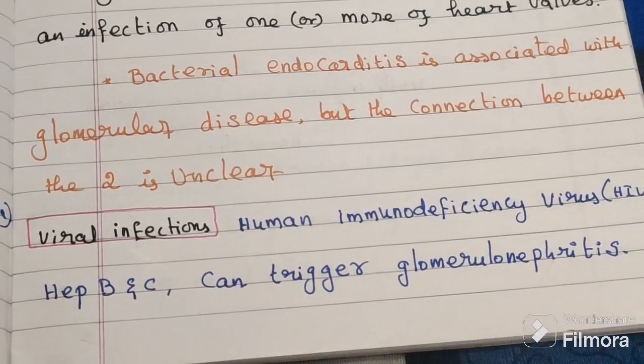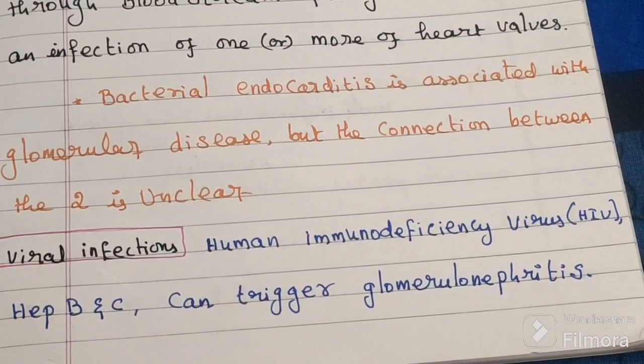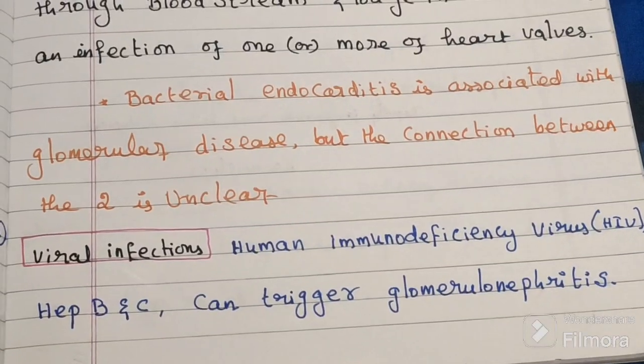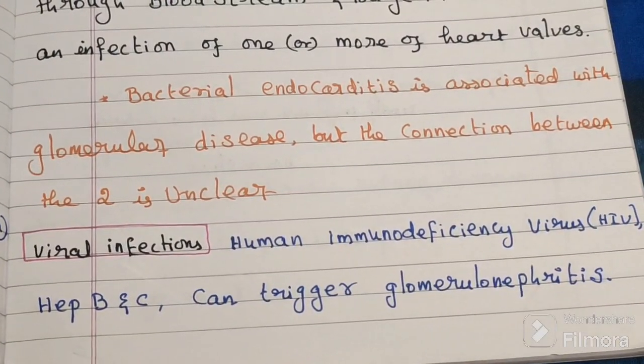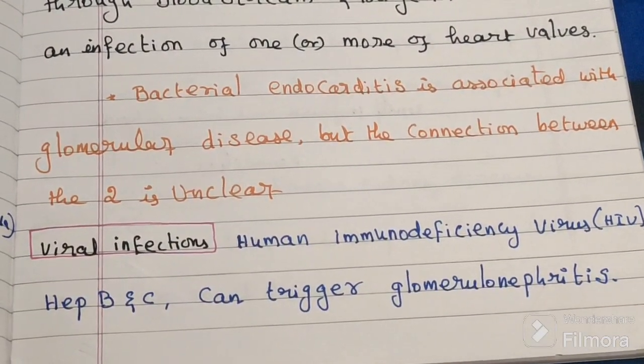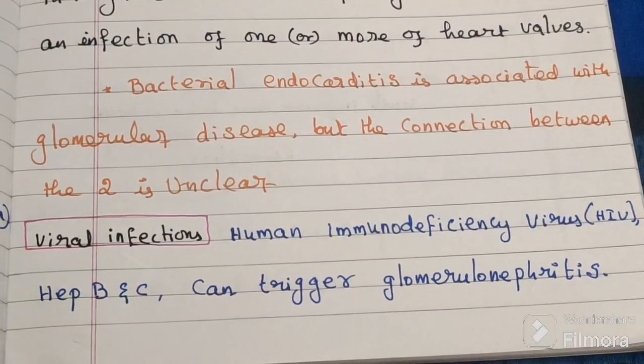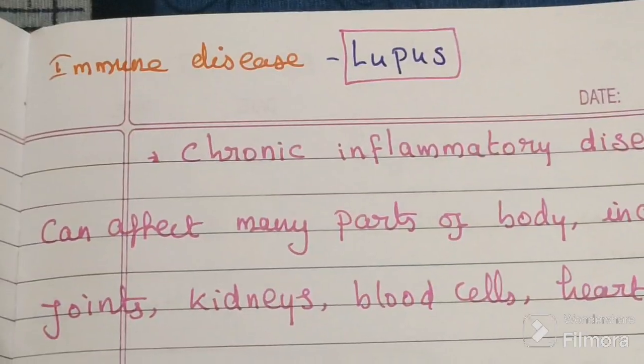Then viral infections: human immunodeficiency virus, hepatitis B and C cause glomerulonephritis.